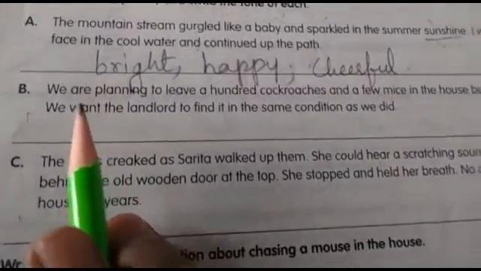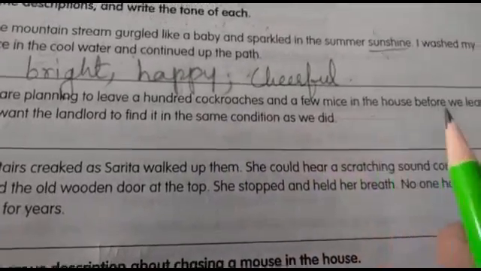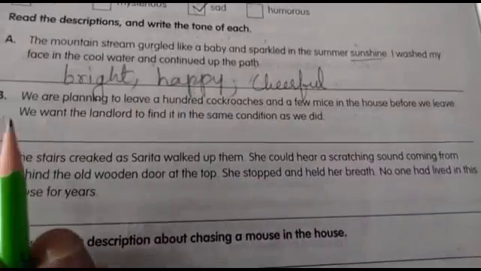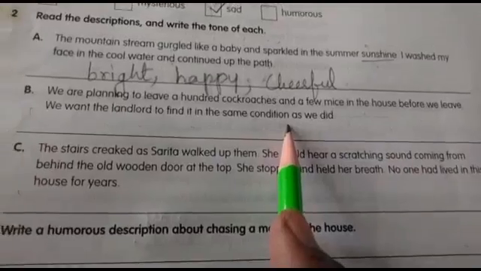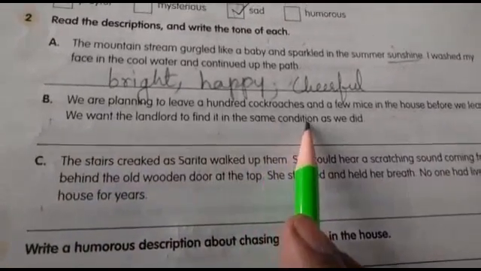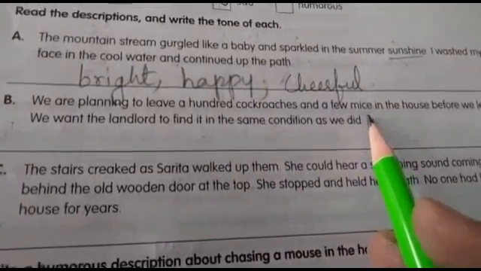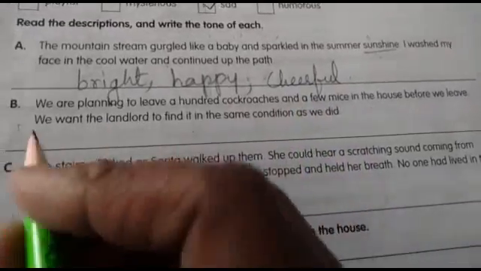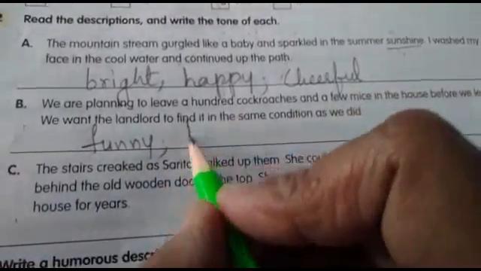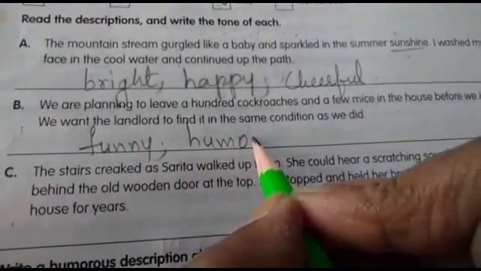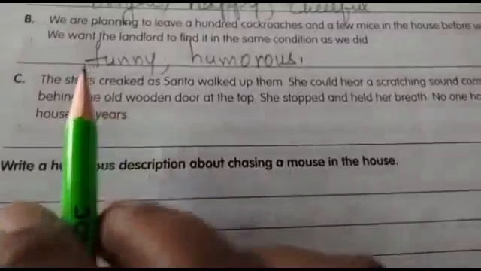Okay. Now see the second description. B bit. We are planning to leave 100 cockroaches and a few mice in the house before we leave. We want the landlord to find it in the same condition as we did. Can you tell me what the tone is? Here it is cockroaches, mice. They want to leave all these in the house before leaving. So it is funny. It is a funny or humorous tone. Humorous tone.